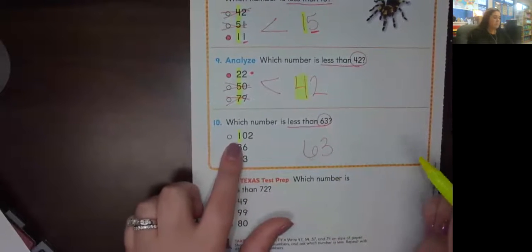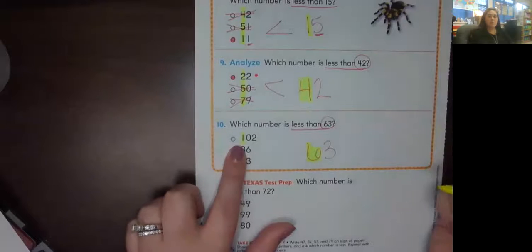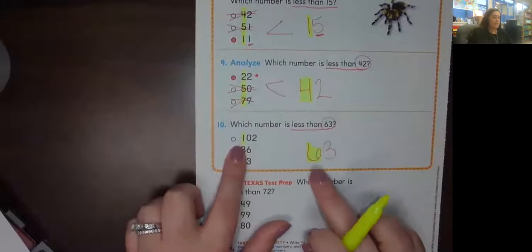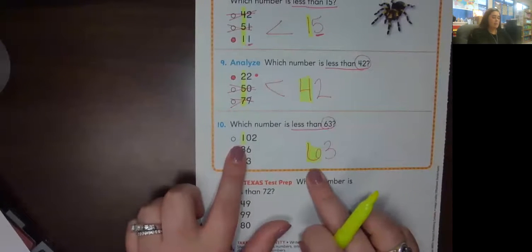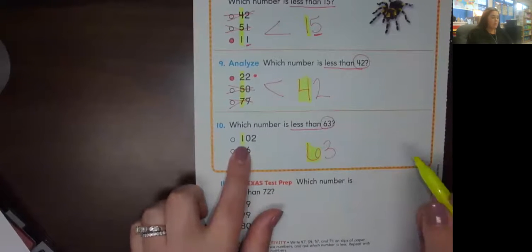Okay. So now I'm going to highlight my first number over here, which happens to be my tens place. Now I'm looking for a number that is less than 63. But now we have a trick here. We're getting tripped up because we have to go to the next place.